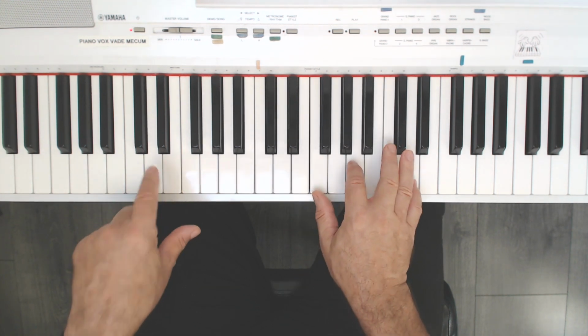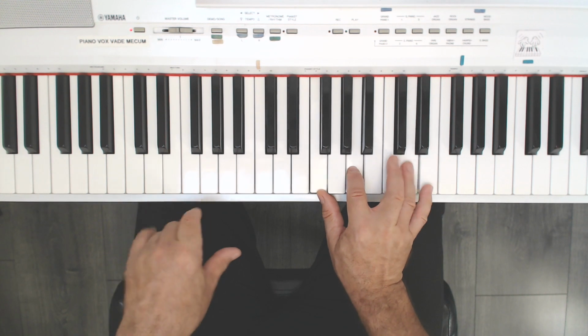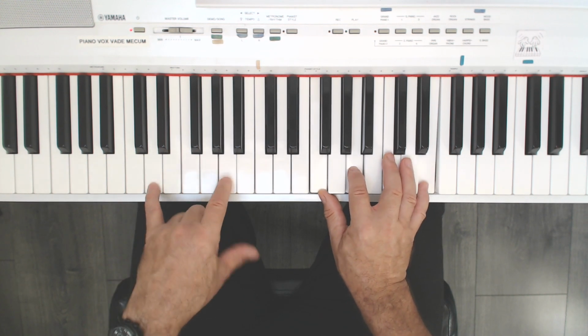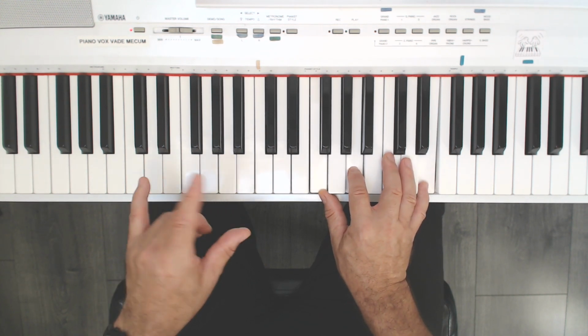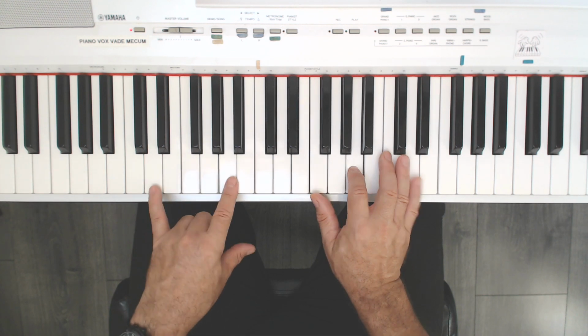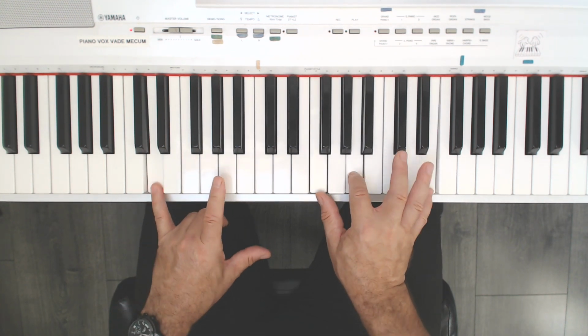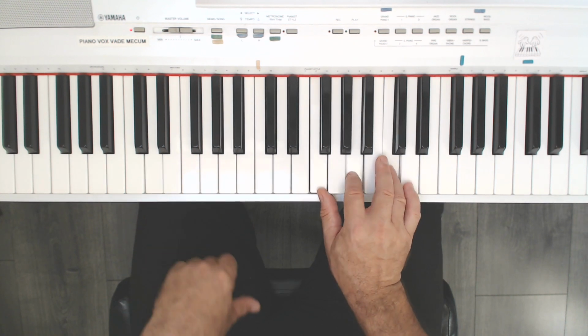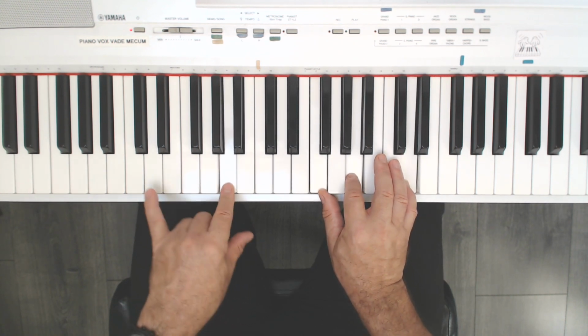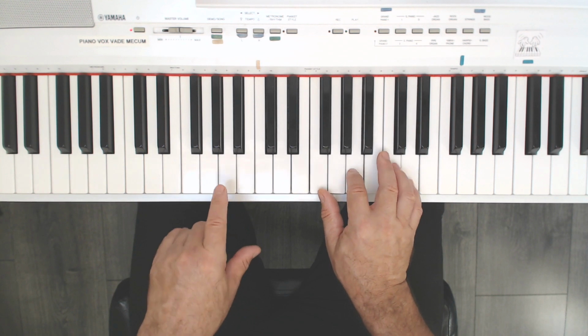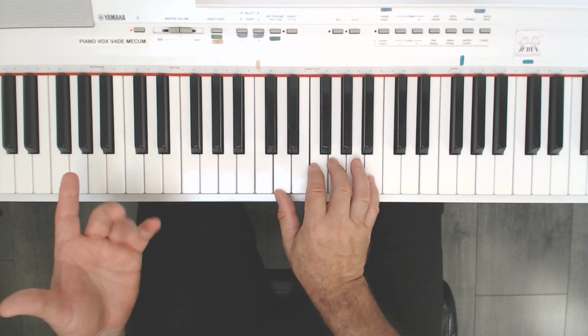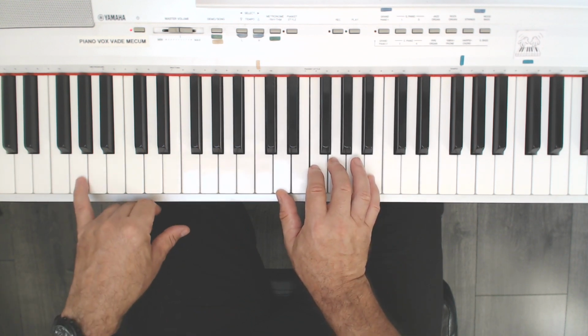And then "something in your eyes." We go back to the same motif. You see, rhythmic. "Something in your eyes was so inviting. Something in your smile was so exciting." And then now we're changing with the G for the G.